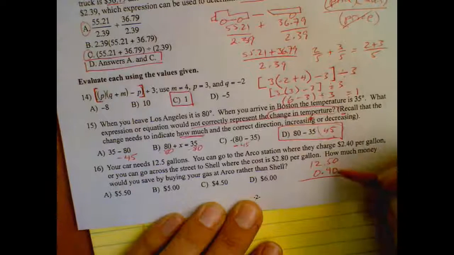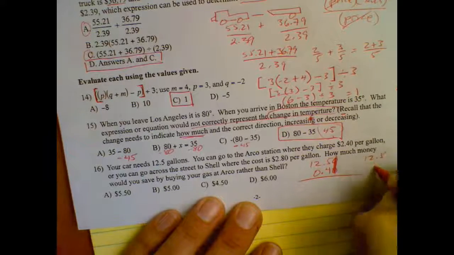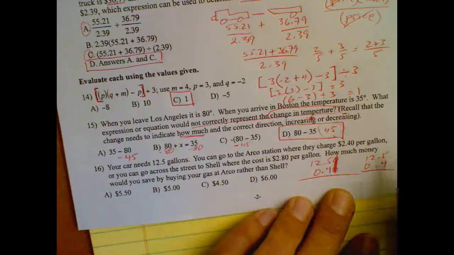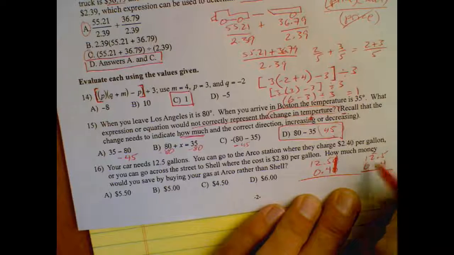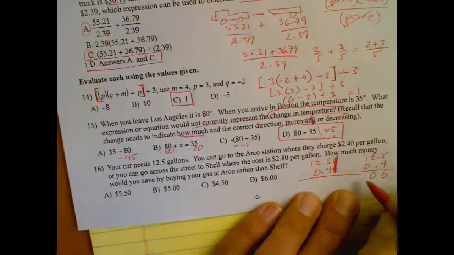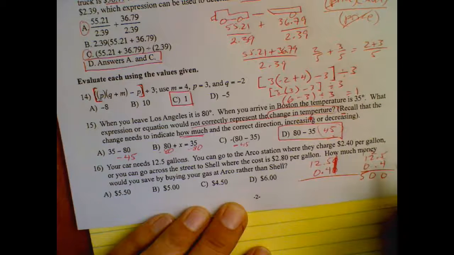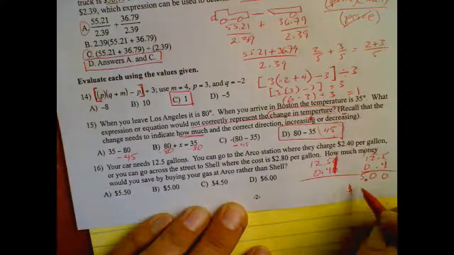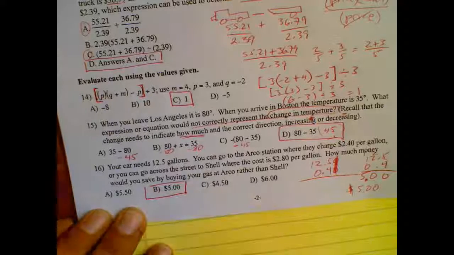I'm going to drop the zeros because they're actually not telling me anything. So I'm going to do 12.5 times 0 and 4 tenths. That way I only have this one multiplication to do. 4 times 5 is 20, carry the 2. 4 times 2 is 8, plus 2 is 10, carry the 1. 4 times 1 is 4, plus 1 is 5. I have to move over 2 decimal places because I have one place value there. So he saves $5. Answer is B. There it is.